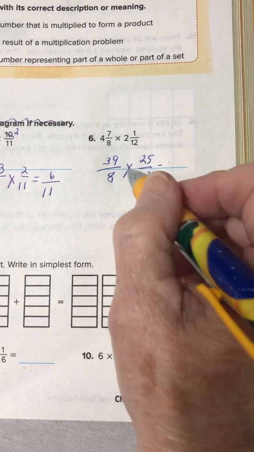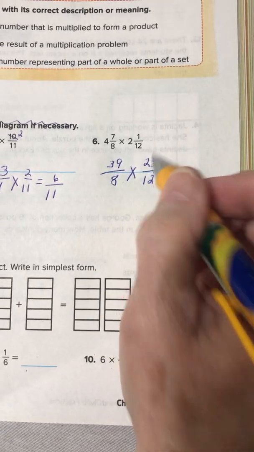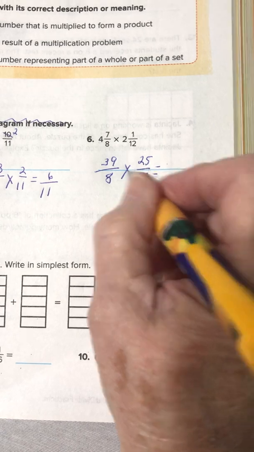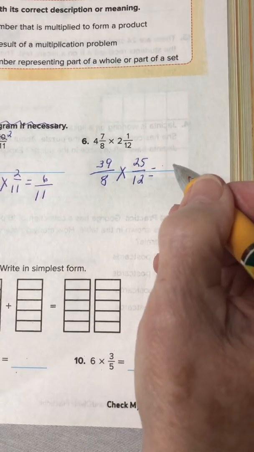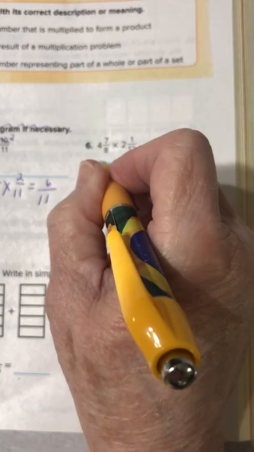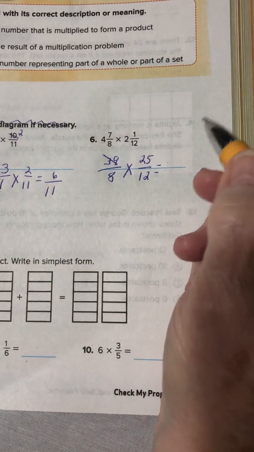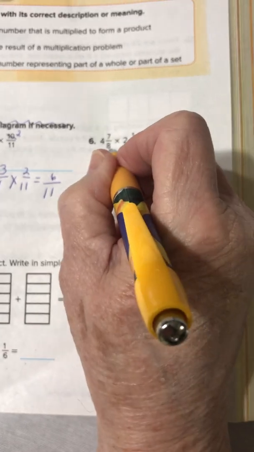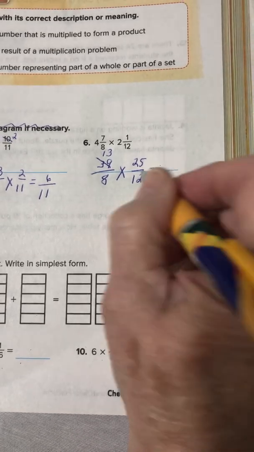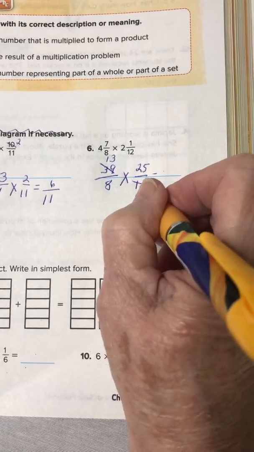Now we can't cancel anything in our, yes we can, sorry. We can cancel because 12 and 39 have a common factor of 3. So let's cross out our 39 and think 39 divided by 3 is 13, and 12 divided by 3 is 4.